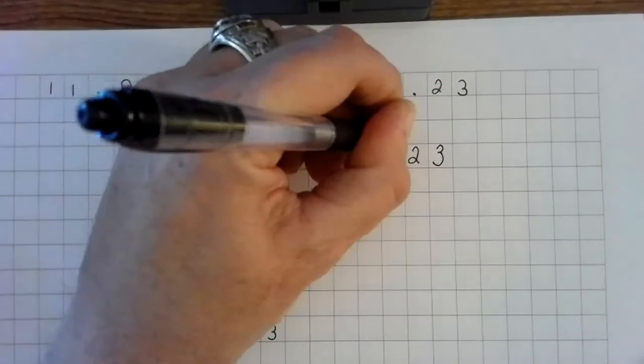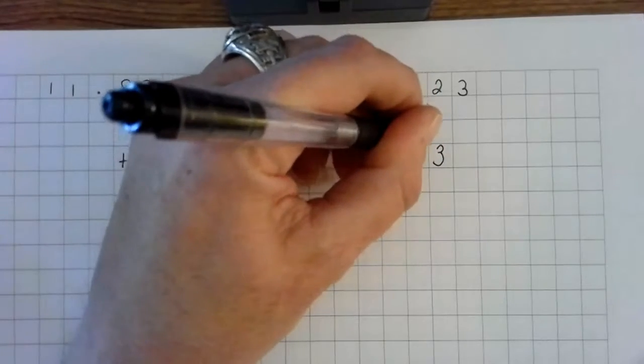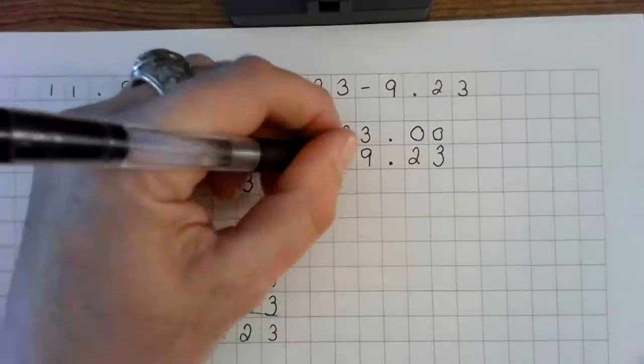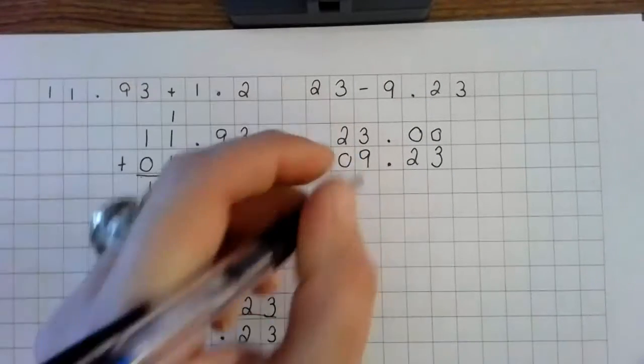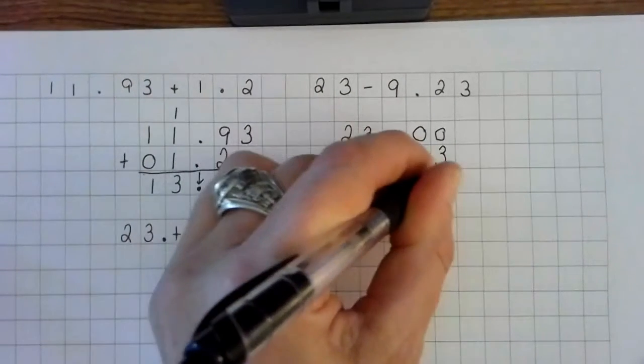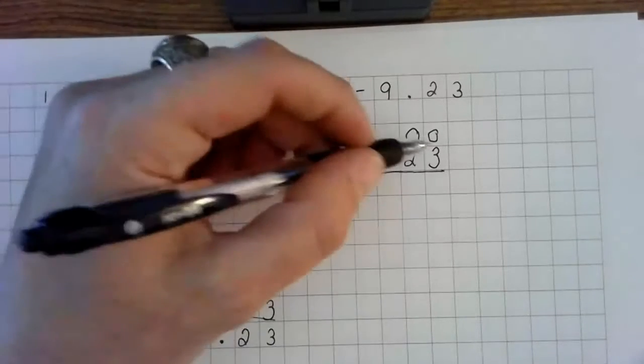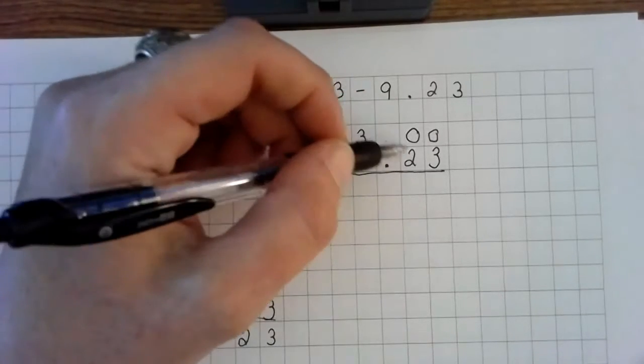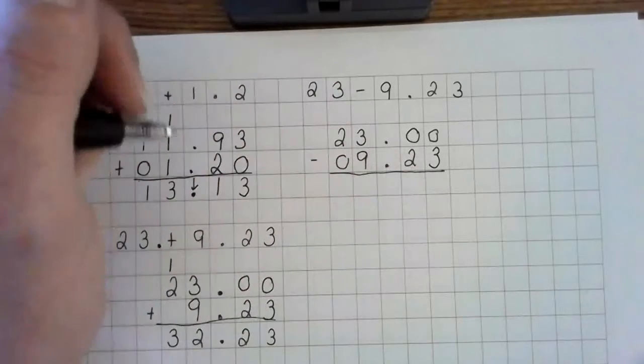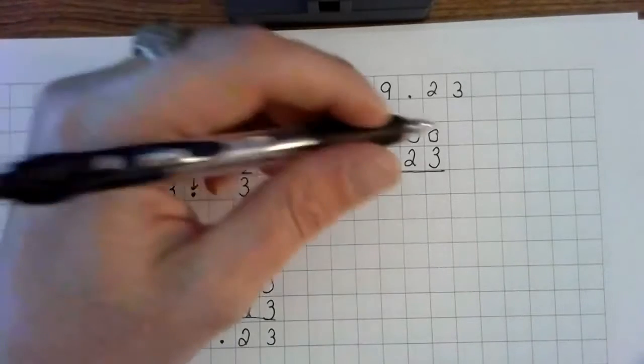I activate the ghost decimal and I add zeros. Here's where adding zeros is extremely important. It's extremely important because if I did not add the zeros, I would just drop the 23 down. But I'm not going to do that.